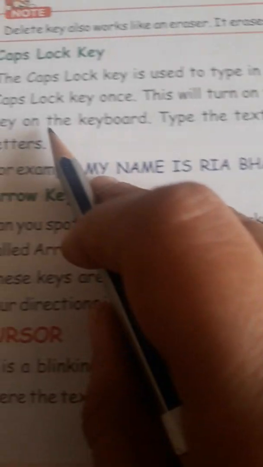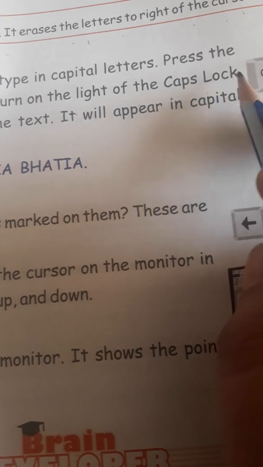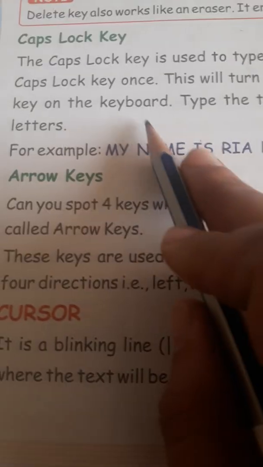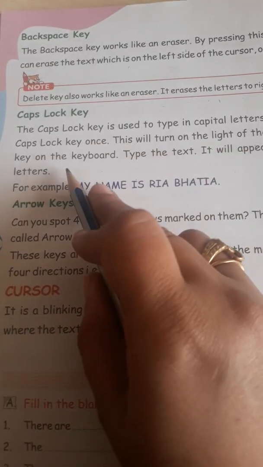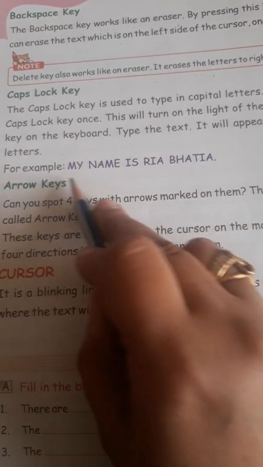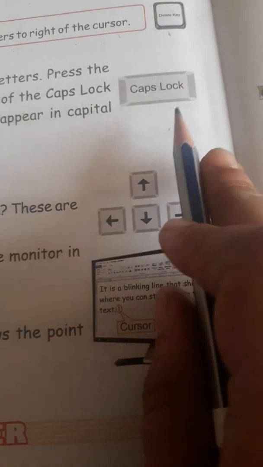Press the caps lock key once. This will turn on the light of the caps lock key on the keyboard. Type the text, it will appear in capital letters. For example, this is the example. This is the caps lock key, right? Okay, next one is arrow keys.